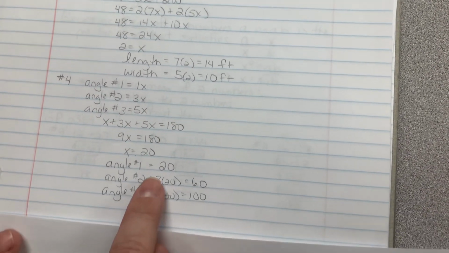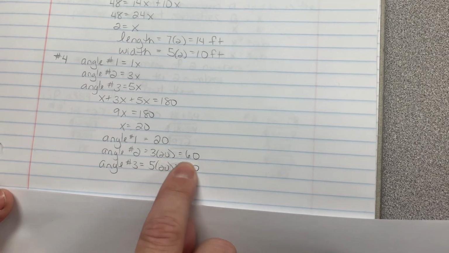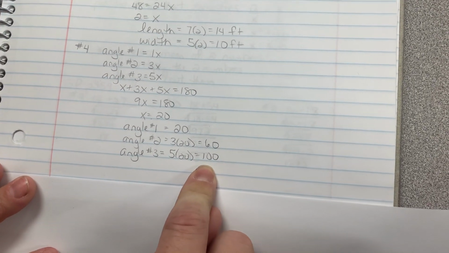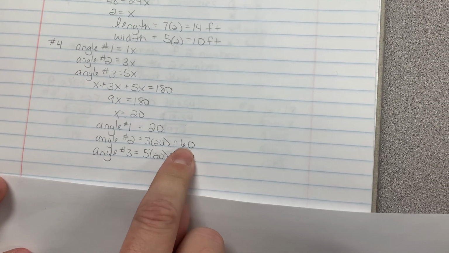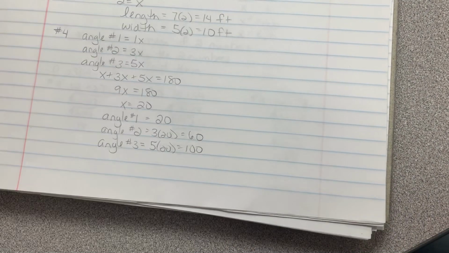When I plug it back in, angle 1 is 20. Angle 2 is 3 times 20, which is 60. And angle 3 is 5 times 20, which is 100. And I want you to notice 100 plus 60 plus 20 gives me that 180 degrees, which it has to be for a triangle.